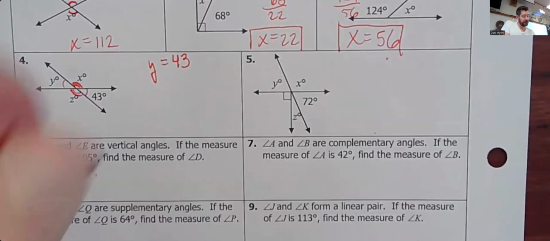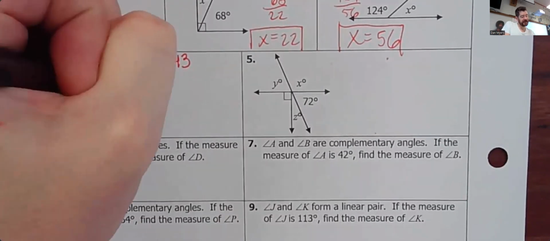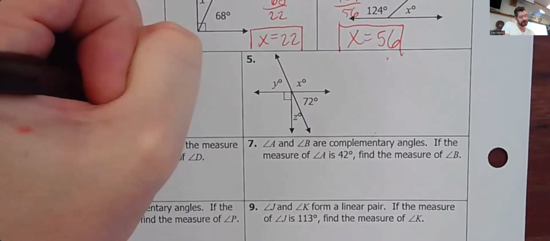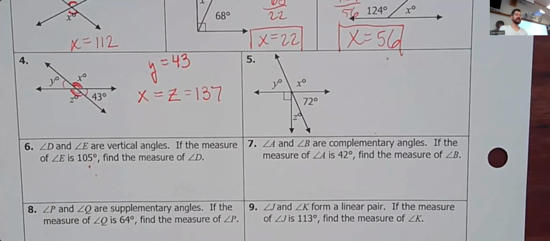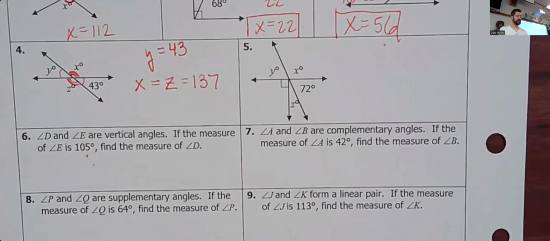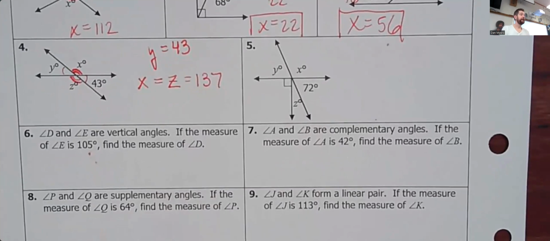We can actually write them all at the same time too. You can say X is equal to Z is equal to 137. That way you don't need to write X equals 137 and Z equals 137. If multiple things equal the same number, you can just write them in a line like that. Questions about that one? All right. Let's keep going.